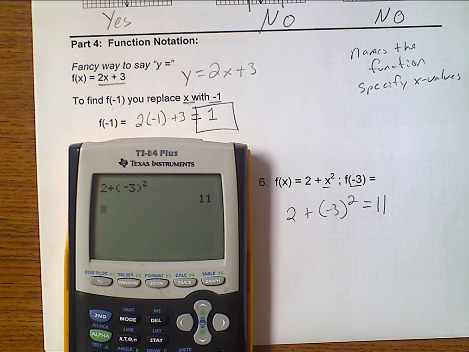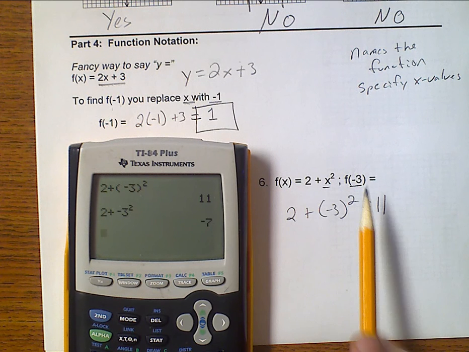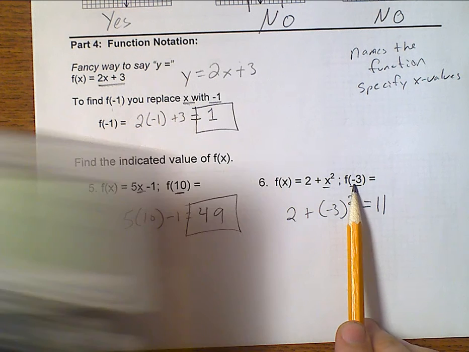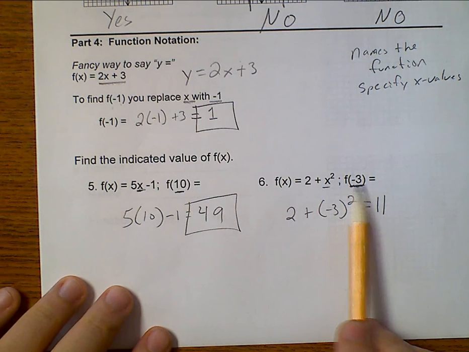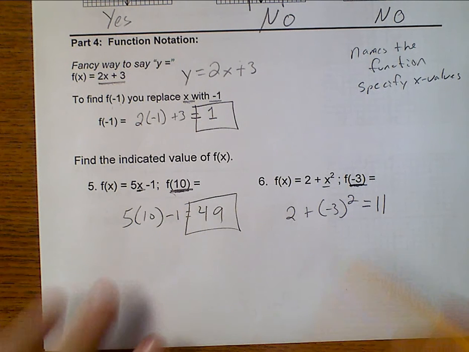However, if I did this without the parentheses, it would give me a negative 7, which is wrong. So make sure that you always include the parentheses when you put this into your equation.